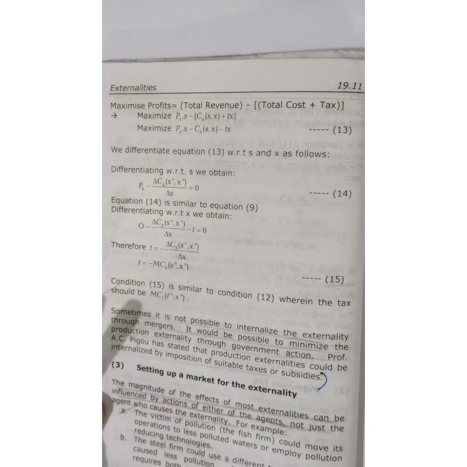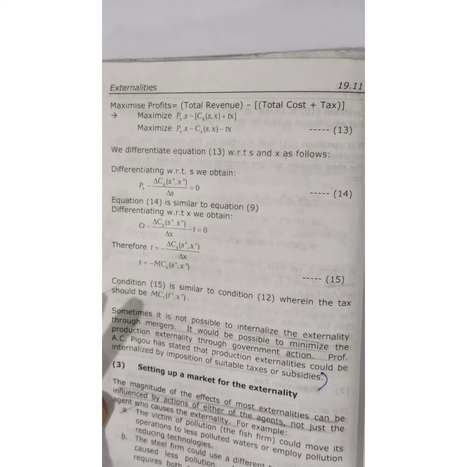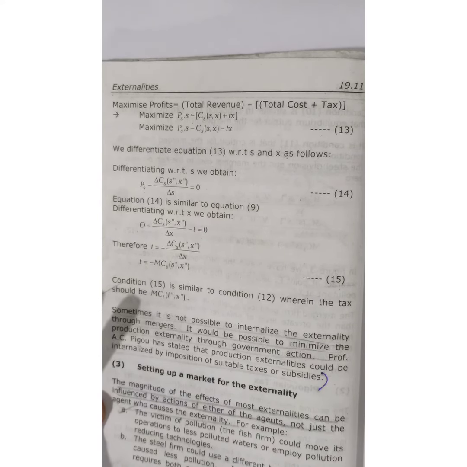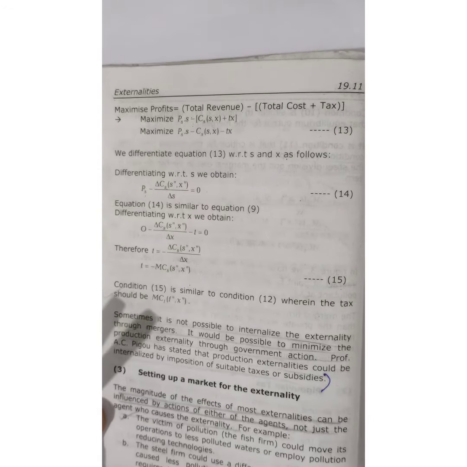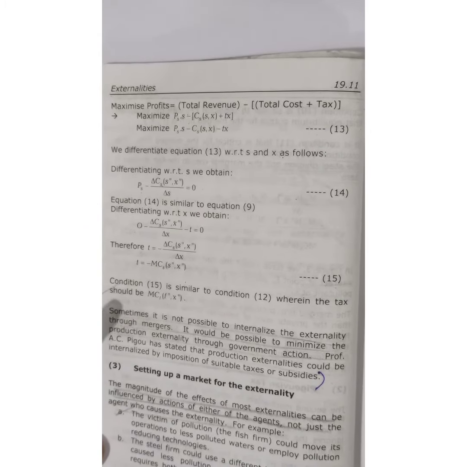Now if you differentiate it with respect to S, you get the same earlier equation, and if you differentiate with respect to X, you get T is equal to MC. Actually, this condition 15 is equal to condition 12, where tax should be equal to the marginal cost which the fishing firm has to bear. So this is again a situation where through taxes you can overcome the problem of production externalities.